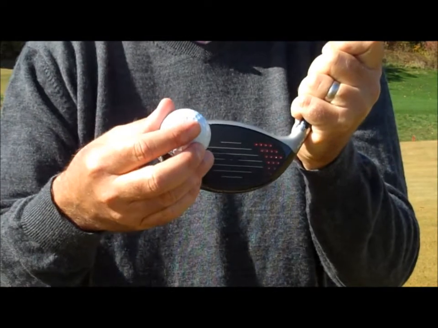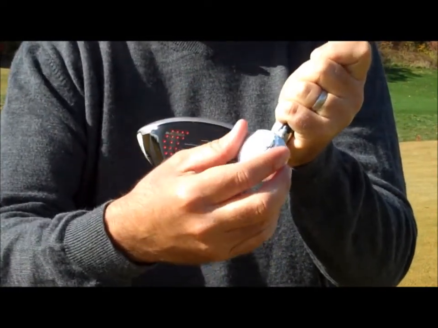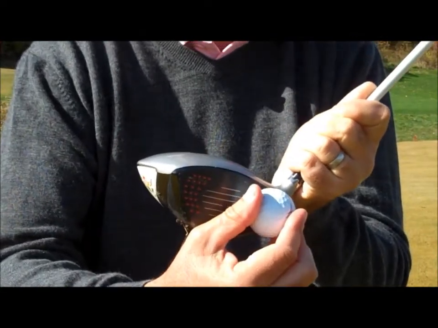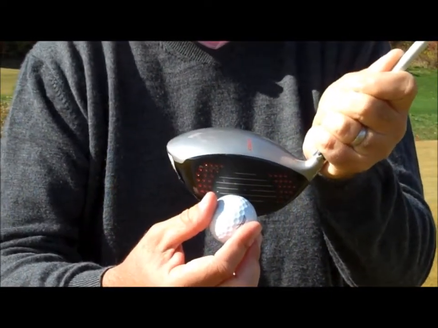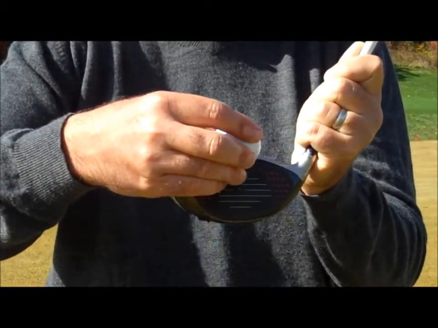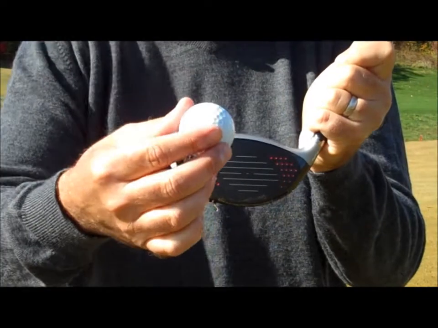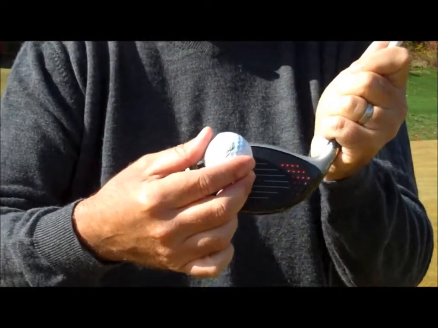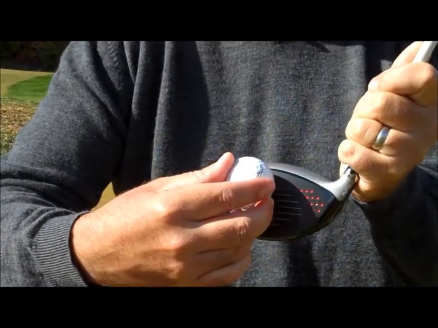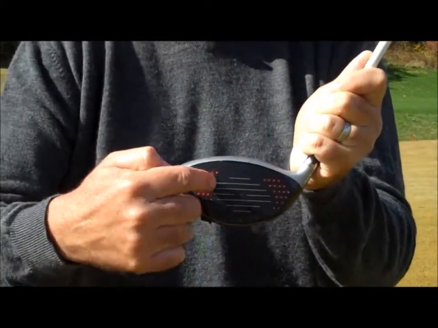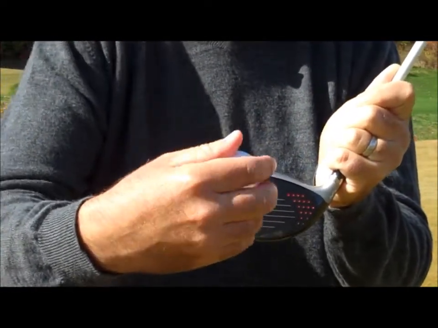If I hit the ball towards the toe, the club's going to twist this way. If I hit a ball towards the heel, the club is going to twist this way. If I hit a ball low on the face, the club's going to twist this way. If I hit a ball high on the face, the club's going to twist that way. Now, similar to gear effect, when I hit the ball on the toe of the club and the club twists this way, if you notice as it twists this way, it makes the ball spin that way. So a ball hit on the toe is going to tend to spin to the left. Not tend to spin to the left, it will spin to the left.